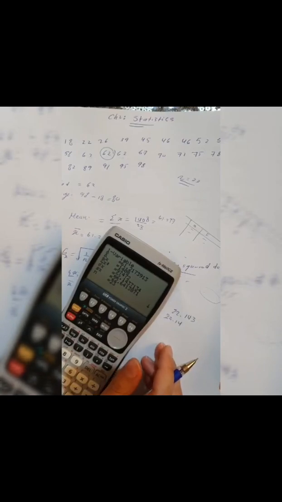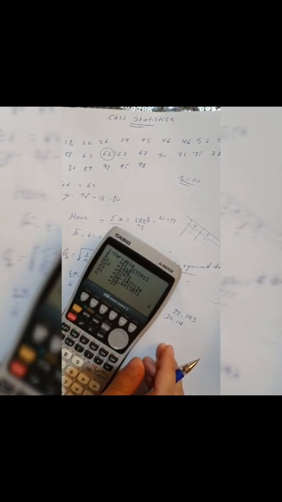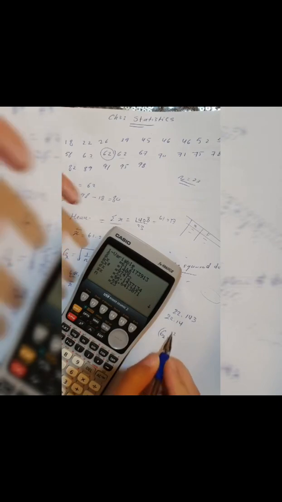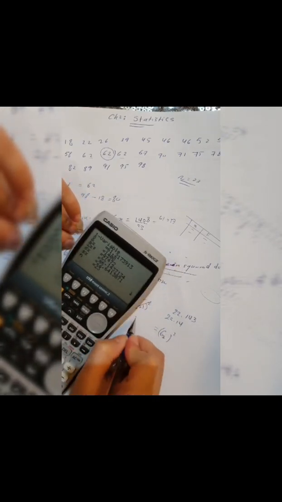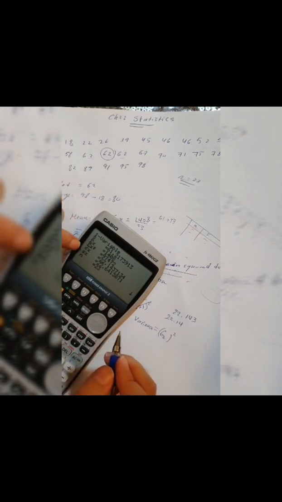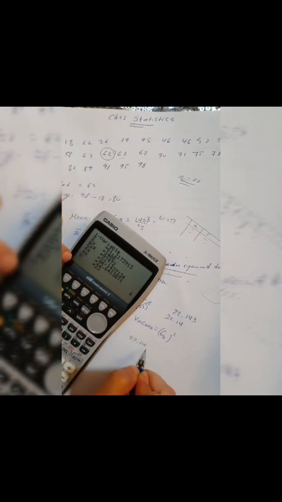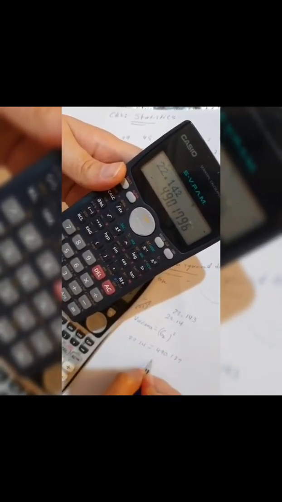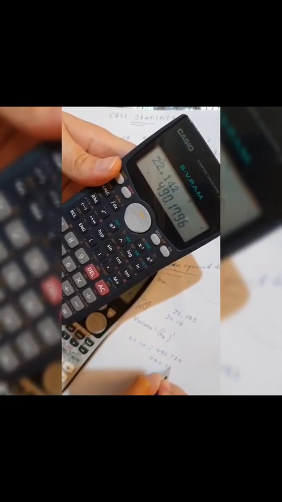Now I'm going to go to another part of our lesson. If the question asks me to find the variance, I'm going to take the standard deviation to the power of 2 every time. So this will help me to find the variance in an easy way. Variance equals sigma x to the power of 2. And we can also take it from the calculator: 22.14 to the power of 2. Directly, I'm going to get that the variance equals 490.179, and to two decimal places it becomes 490.18.